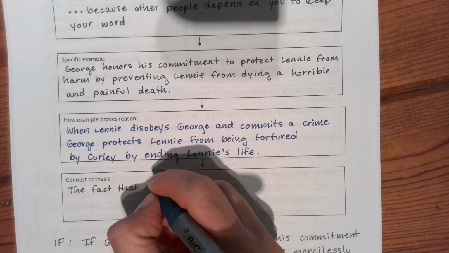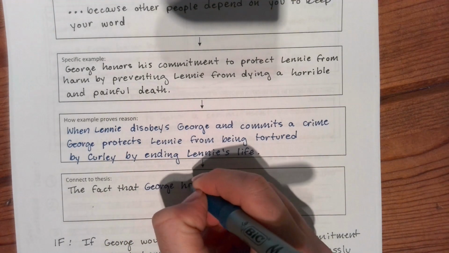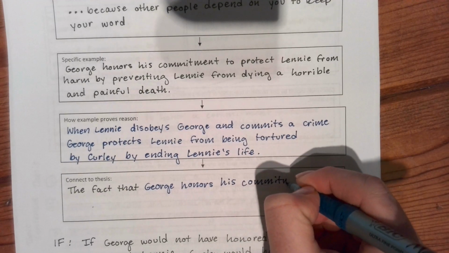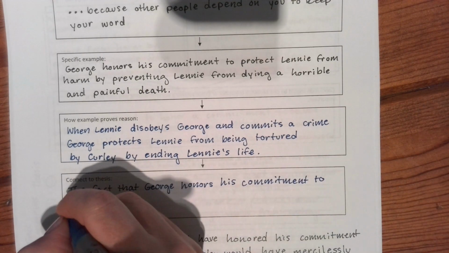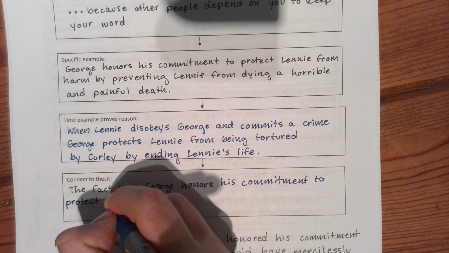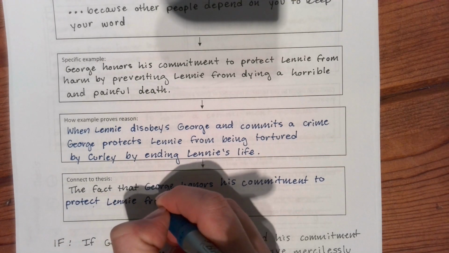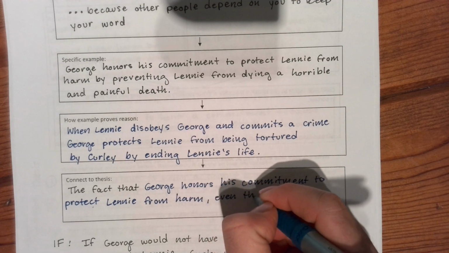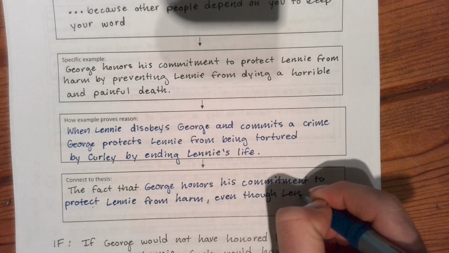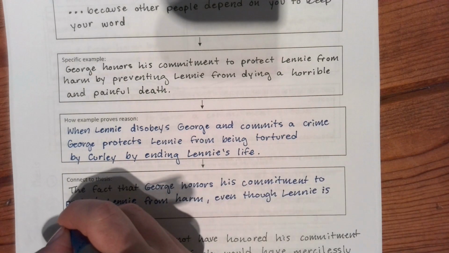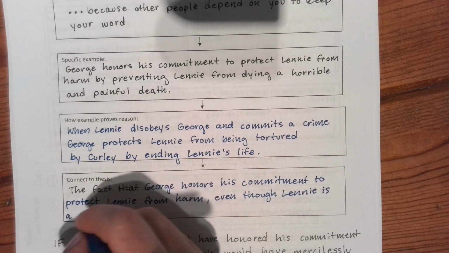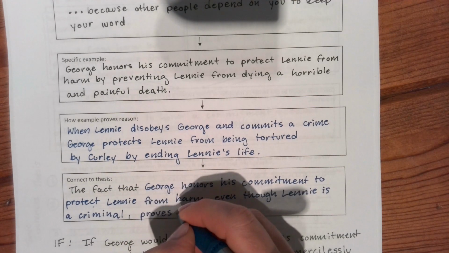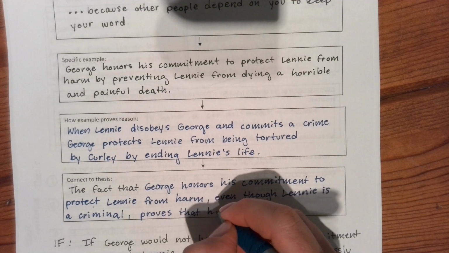So we're saying the fact that George honors his commitment to protect Lenny from harm, even though Lenny is a criminal, proves that he keeps his word.